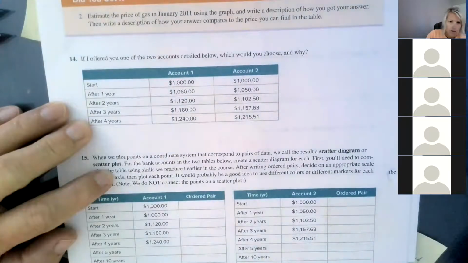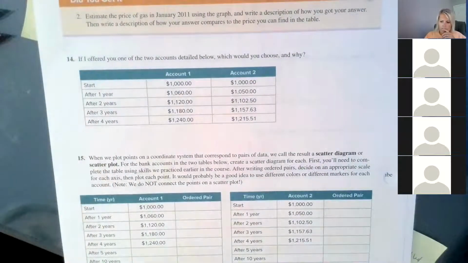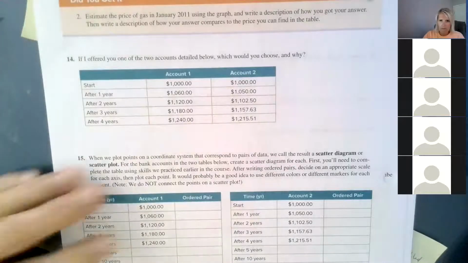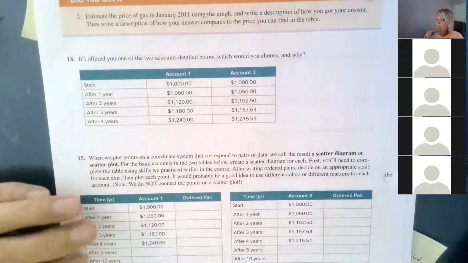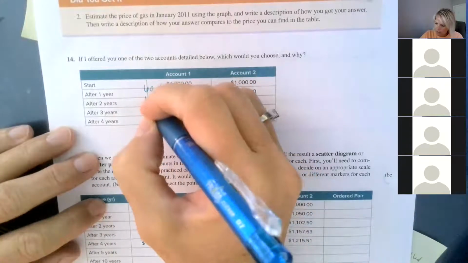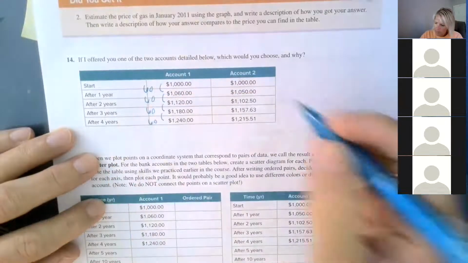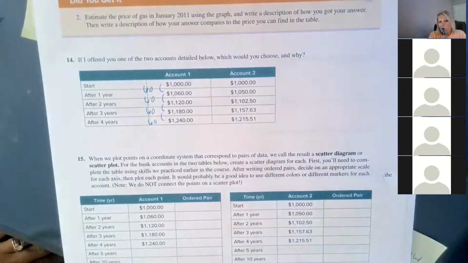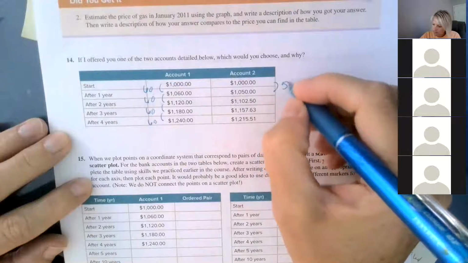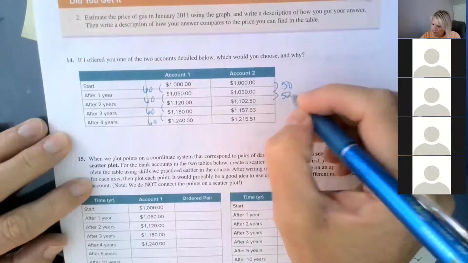I'd pick the one on the left, it goes up by 60 each year, no matter what. And then the other one goes up, it went $50, 52.5, 55.13, and then it just has a steady increase. Okay, so which one would you pick then? Probably account 2, because I don't know if I'm doing it right in my head, but I think after year 6 it would equal out, and then over time it would keep getting bigger and bigger and bigger. Okay.